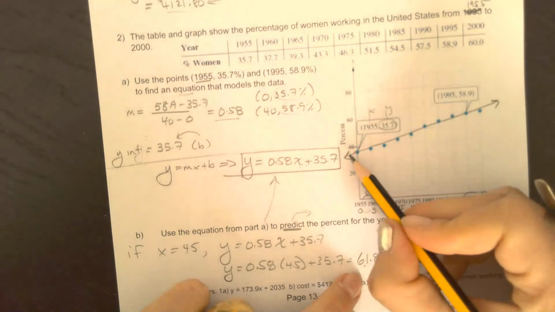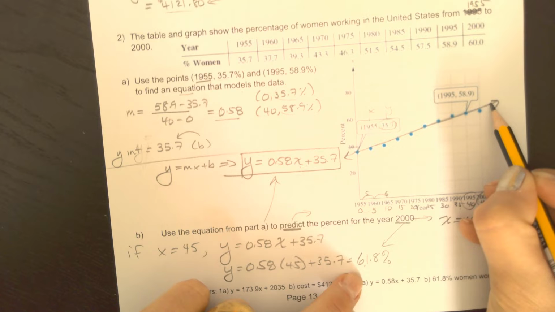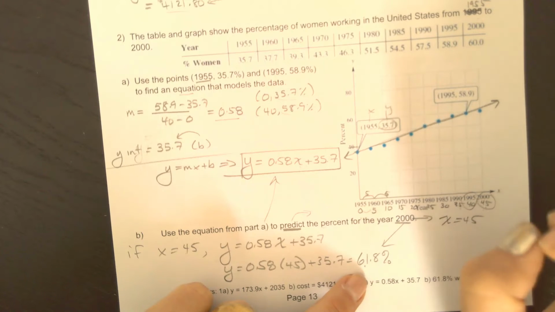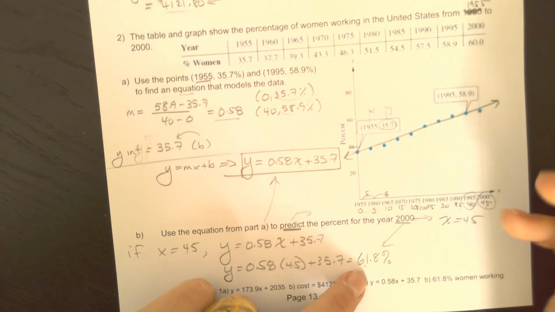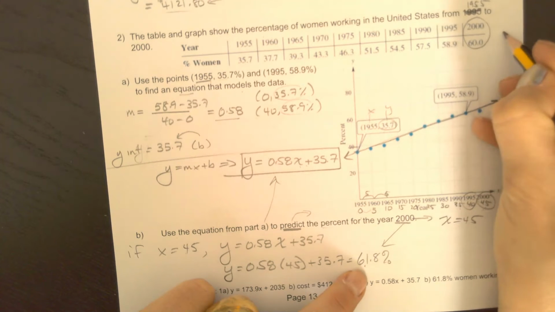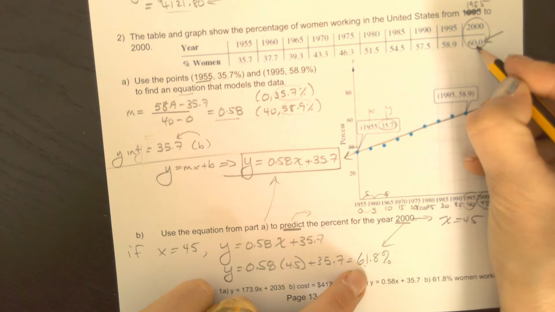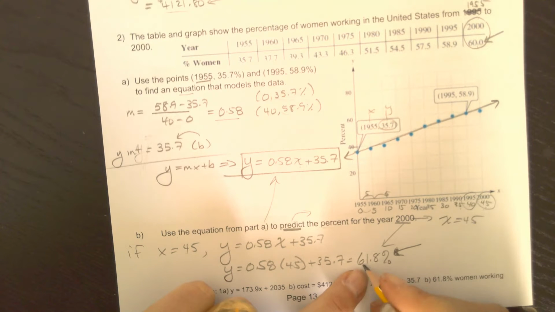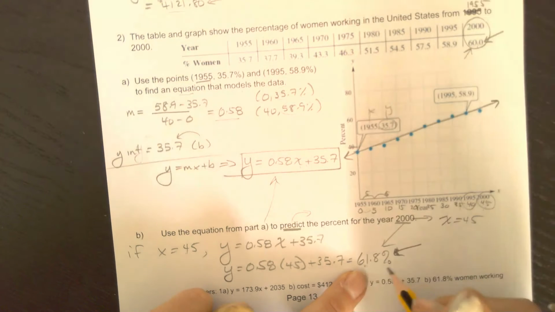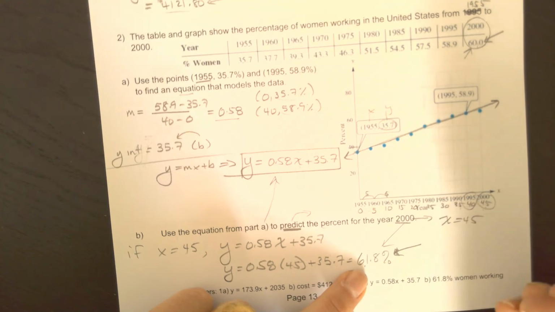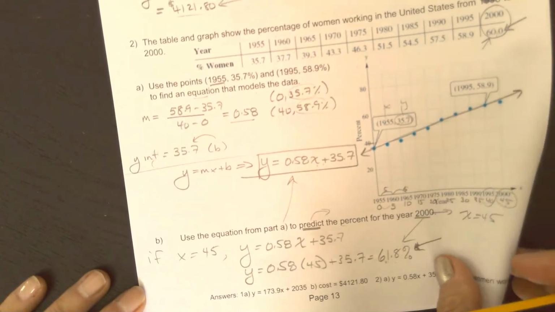Now remember, this is an equation or a line that is not giving the exact data. It's approximate, approximating, because here's the real data. In the year 2000, 60% of the women worked outside of the home. And when we use our equation, it says 61.8. So this is a little bit too high, because reality is it was only 60, but it predicted almost 62. So it's not perfect, but it's very close. Okay, let's look at the last question.